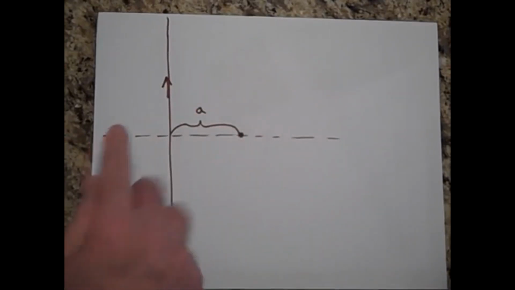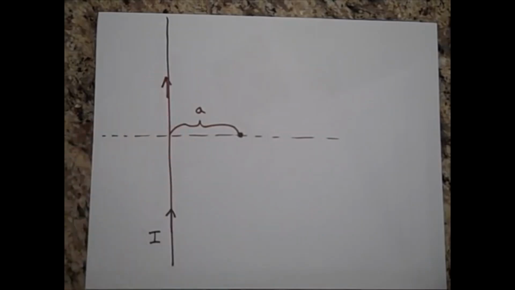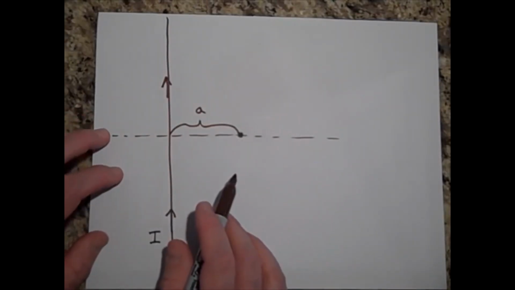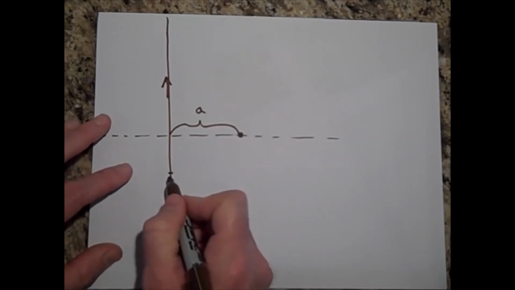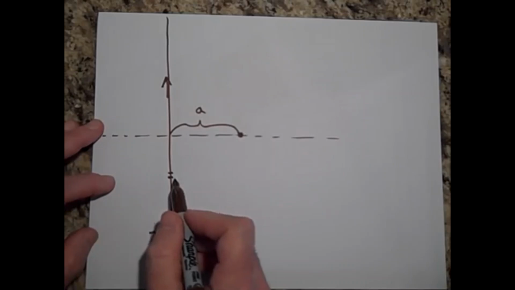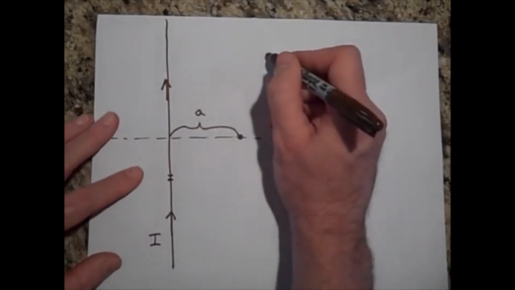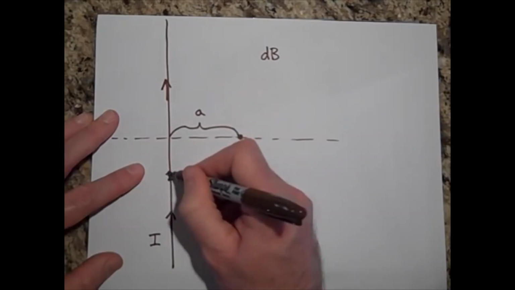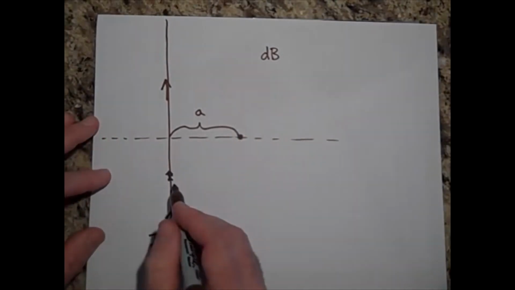If I put a compass on this side, it will point up. But I'd like to know what the field is there, the strength of the field. So I'm going to make a little dL, and I'm going to find the field due to that little dL. That's a little arrow I drew there.